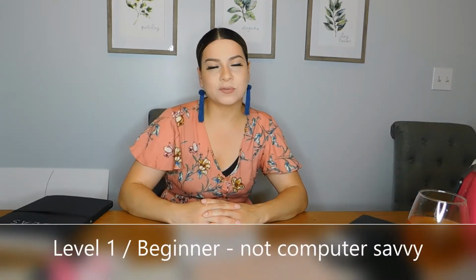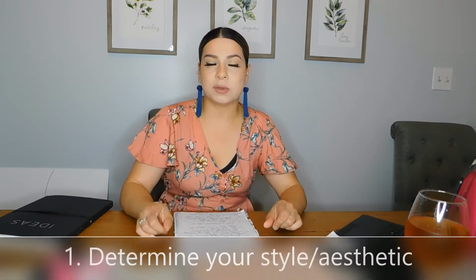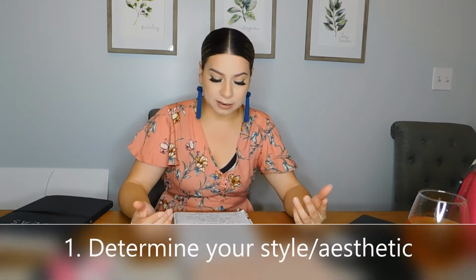Level 1, this is for beginners, okay? This is for those of you who are not computer savvy and you prefer good old-fashioned pen or paper, and there's nothing wrong with that. I actually like doing that myself. So what you're gonna do first, the first thing that you want to do is you want to determine your style or your aesthetic, okay? And you want to gather an inspiration photo.